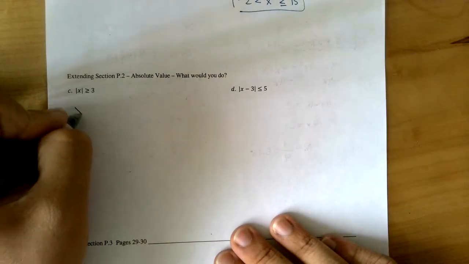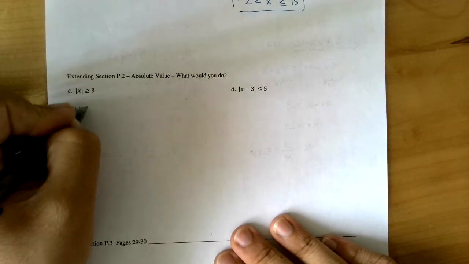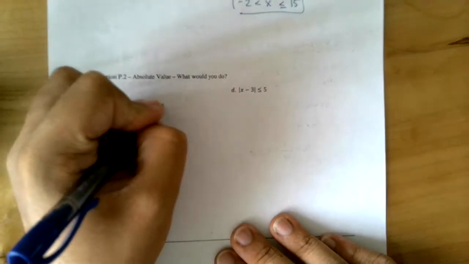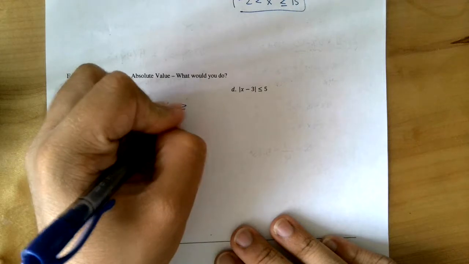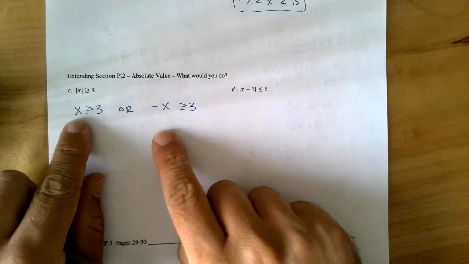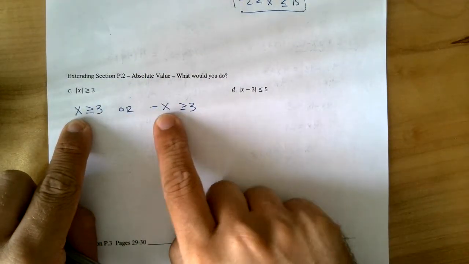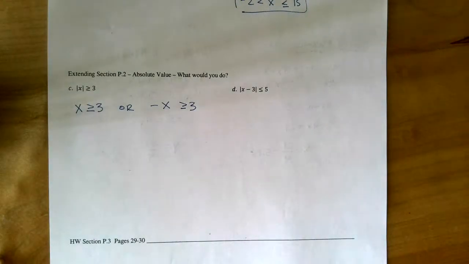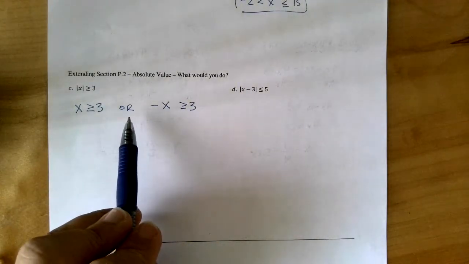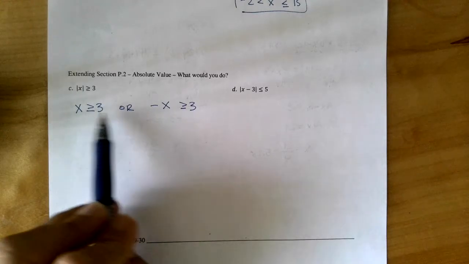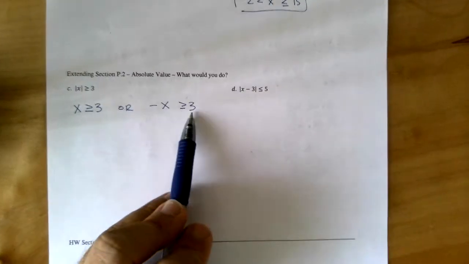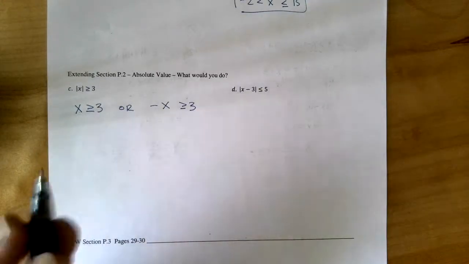So we know that you could have the number x being greater than or equal to 3, or its opposite, negative x, being greater than or equal to 3. We don't know if it's the number that we picked or its opposite that, when we take the absolute value, would still be holding true. 4 and negative 4, both of their absolute values would be greater than or equal to 3.